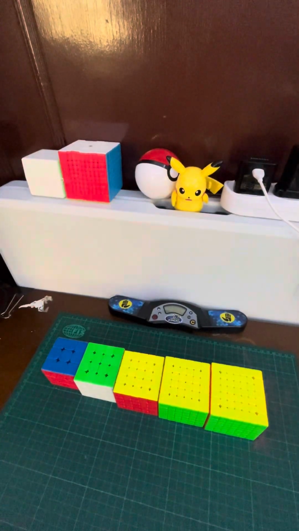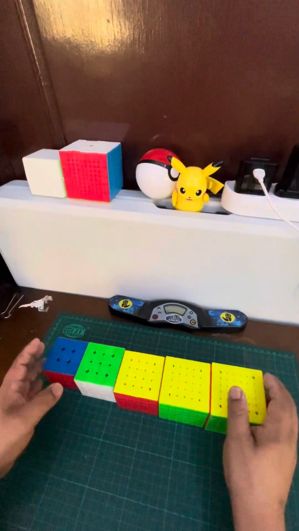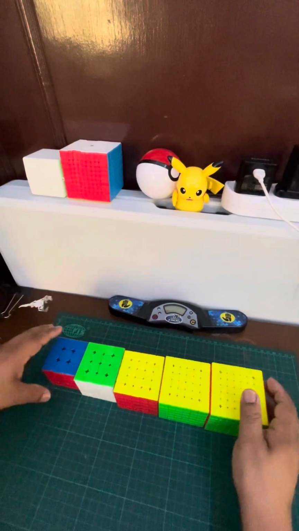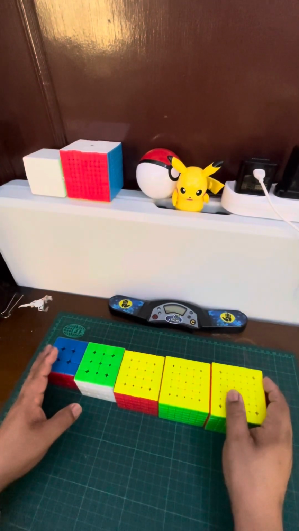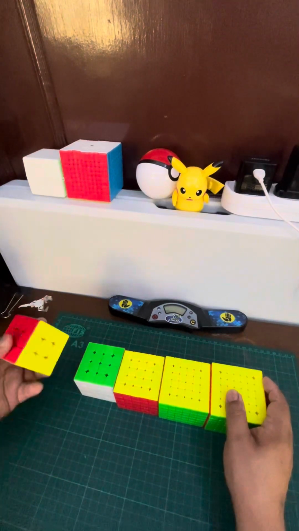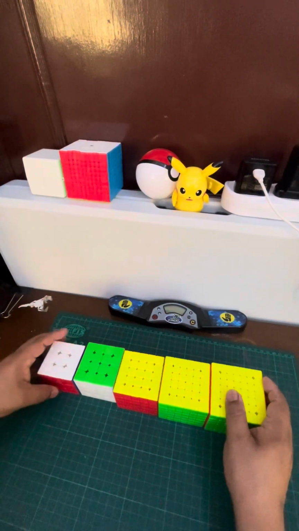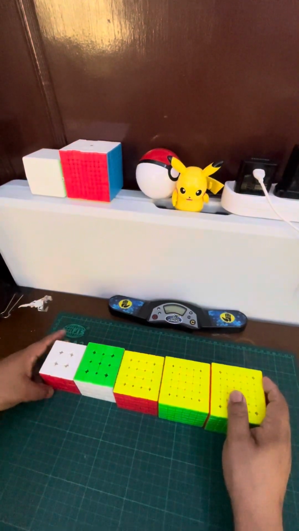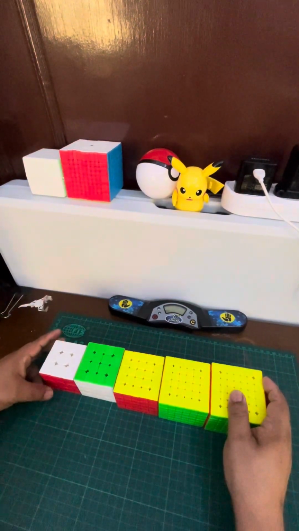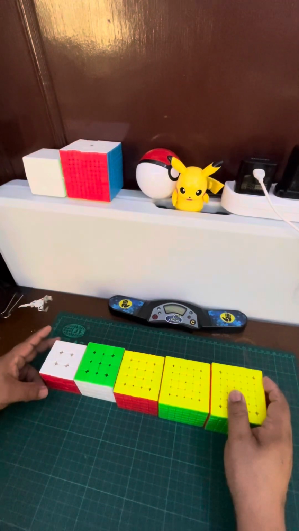Hey, this is HansPerm. Welcome to my video. Today we're going to have a run-through solve of one of the common shapes that we might see in big cubes, but might not notice on a 3 by 3 cube, particularly the edge flip.